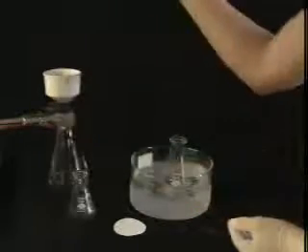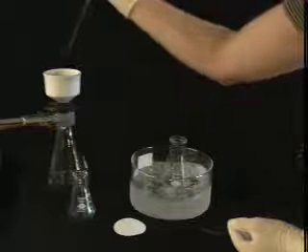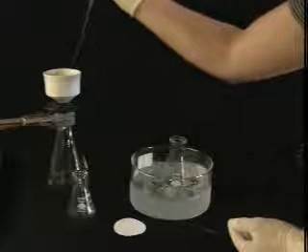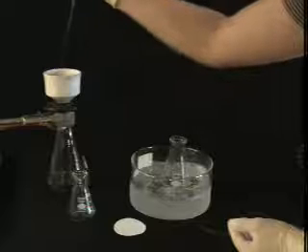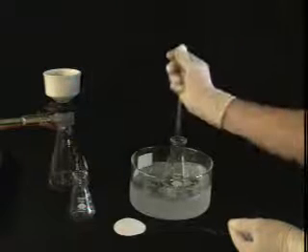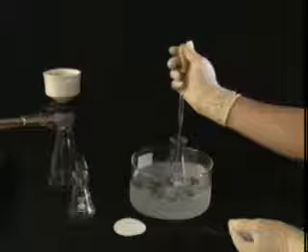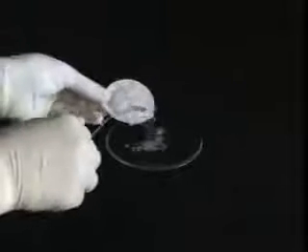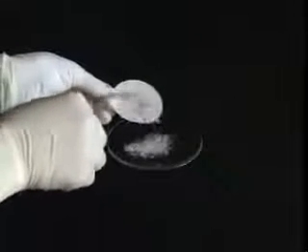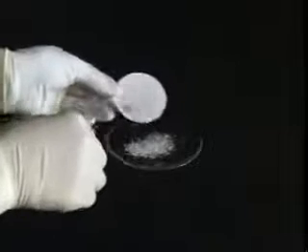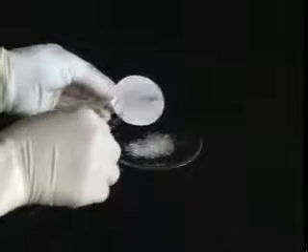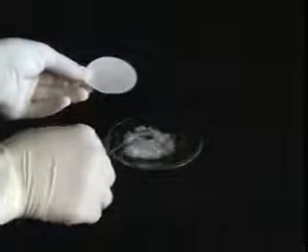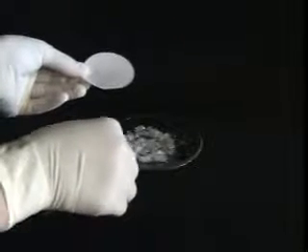Use cold solvent to wash the crystals and pull air through them to begin the drying process. After pulling air through the crystals for a few minutes, scrape the crystals onto a weighing dish and spread them out to facilitate drying. Depending on the compound, the crystals can be dried in a desiccator, an oven, or on a vacuum line.